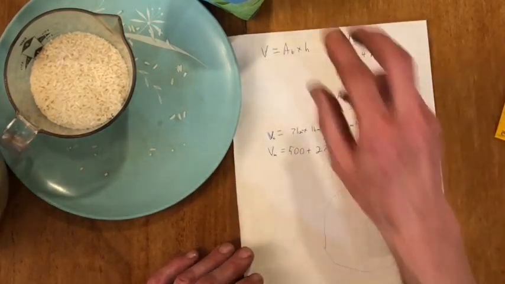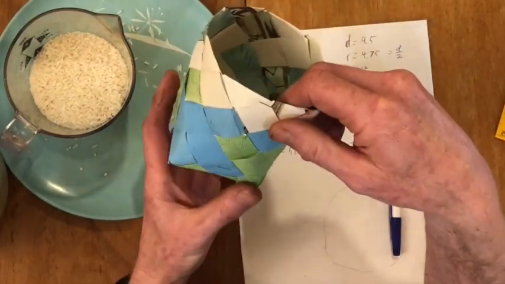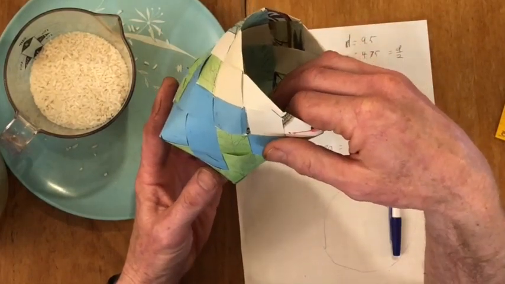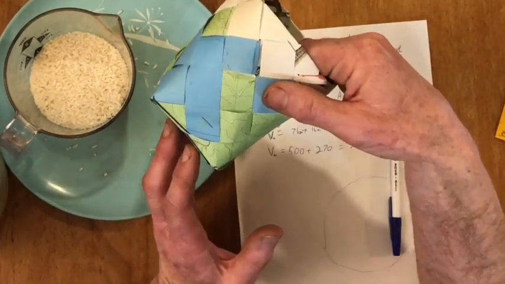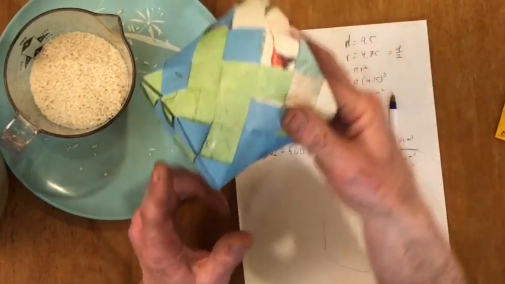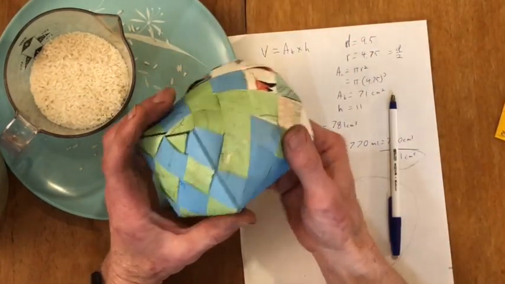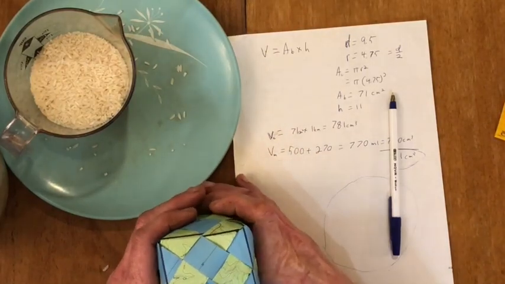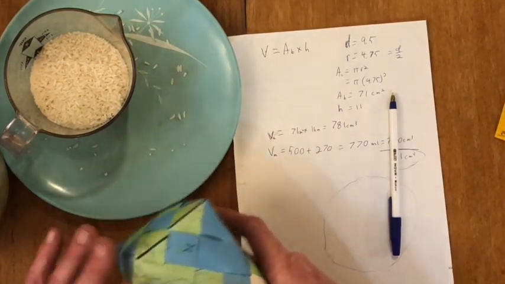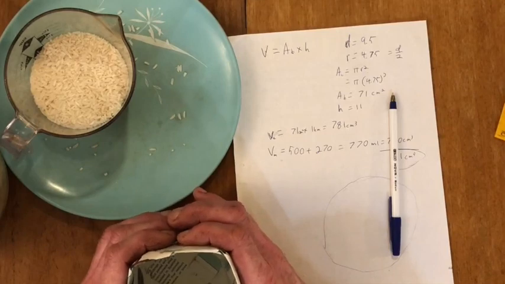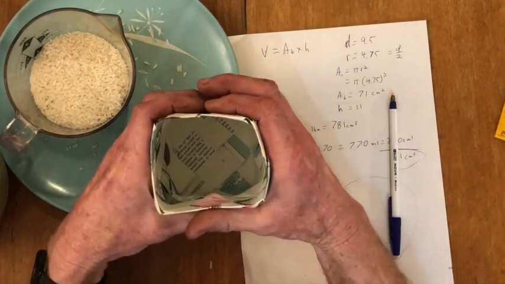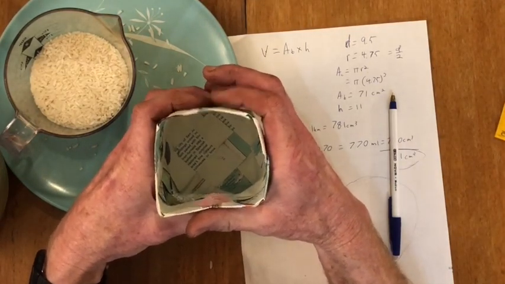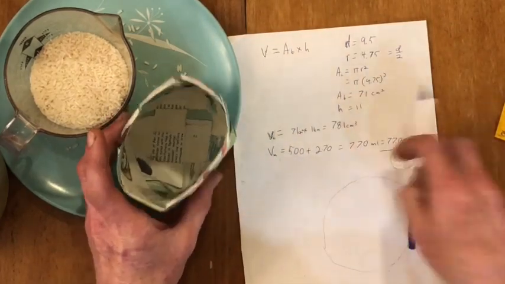Well, if you remember back to the very first step, we approximated this thing as a cylinder, but it's not a cylinder, it's got a square bottom. Well, if you have a square and the square goes all the way up, that's very different than a circle. A square will give you a different volume than a circle. So let's work that out.